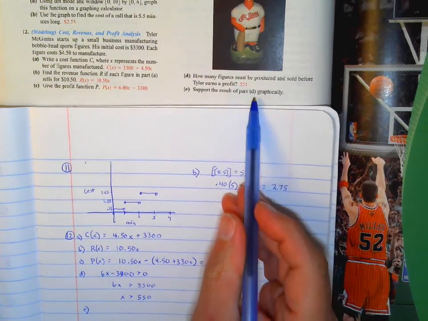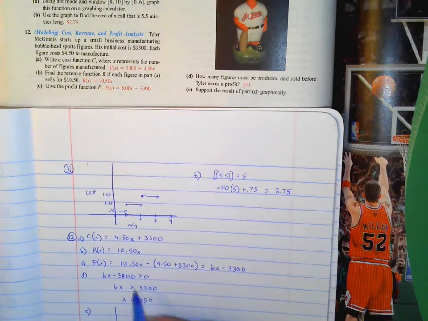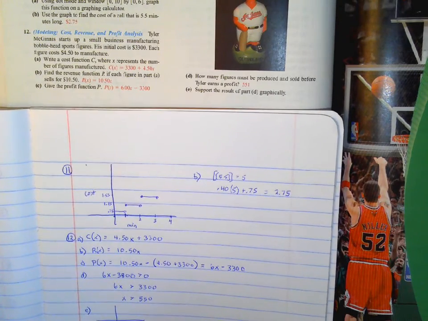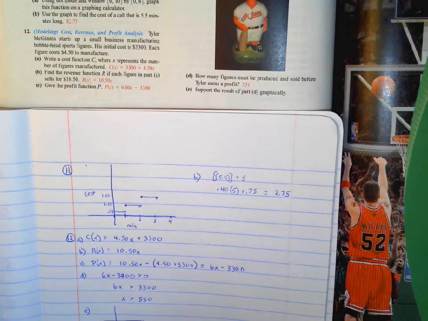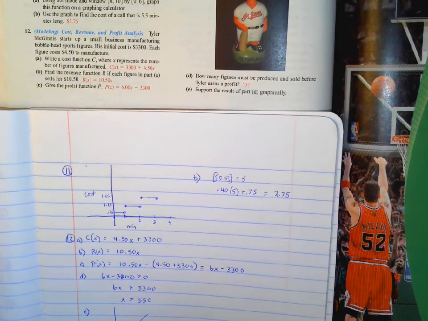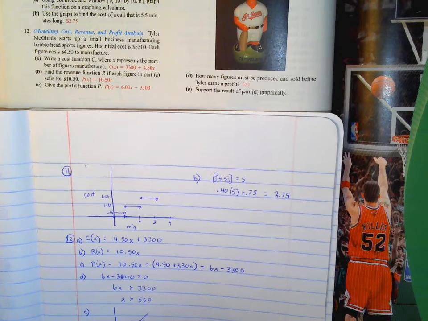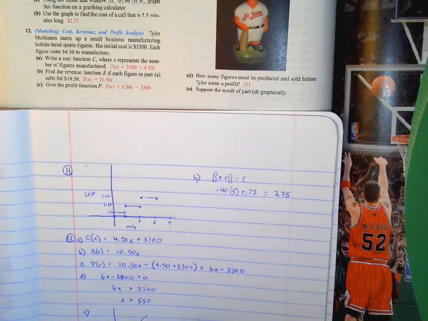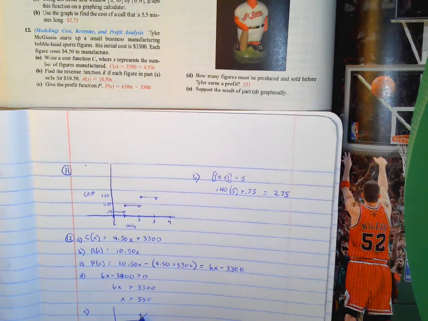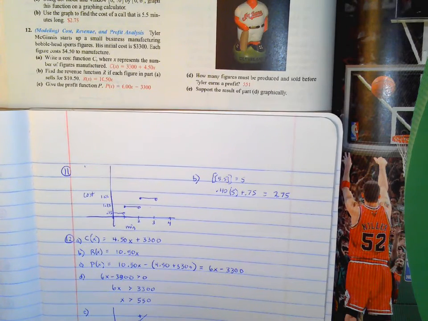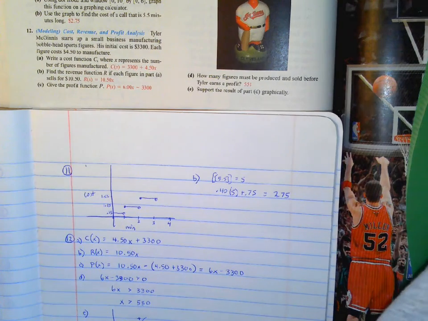And then it says to support it graphically. Basically, if you think about our cost function here, it would start way down here. We're in the hole at 3,300, but it's going to increase at $6 for every doll we make. And out here at 550 is where we break even, and then this is where we start making a positive profit. Down here we're making negative money, up here we're making positive money. Okay, so that is the test review.